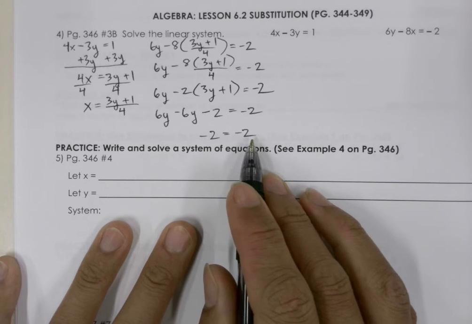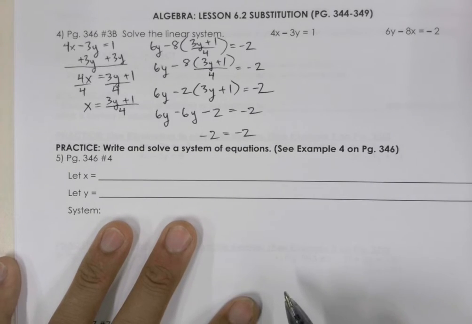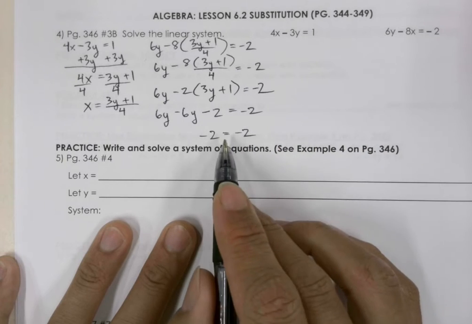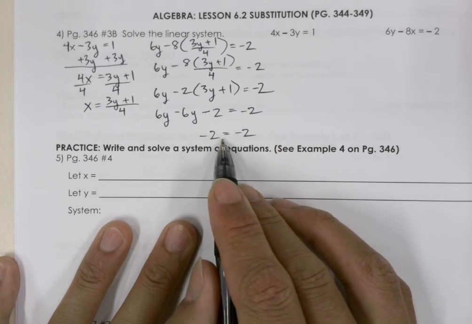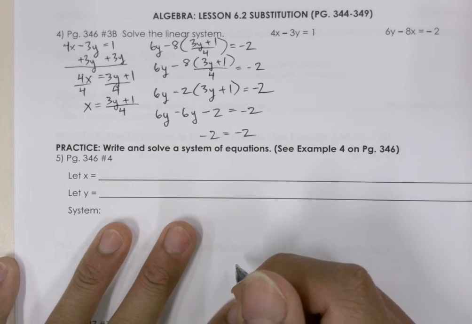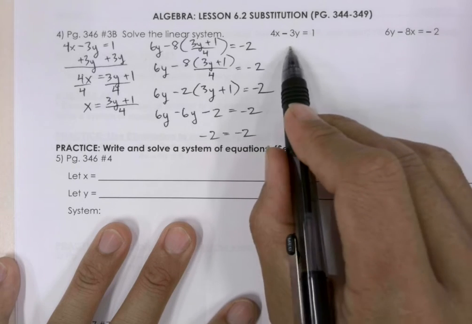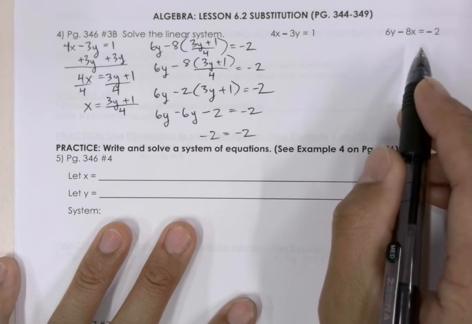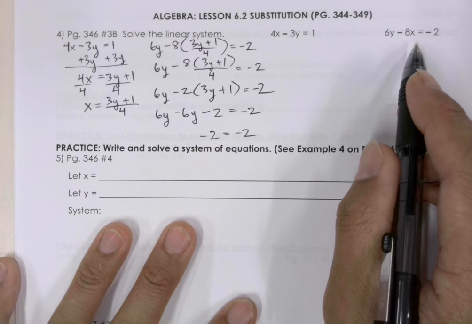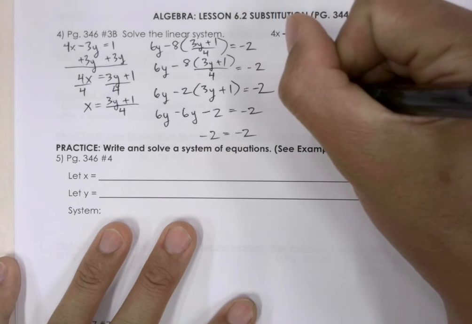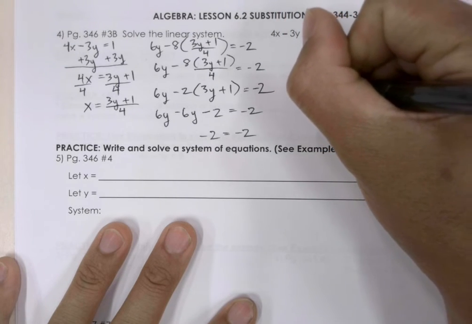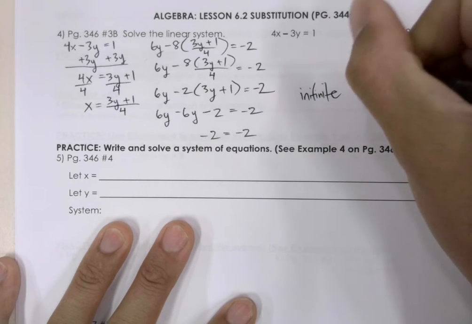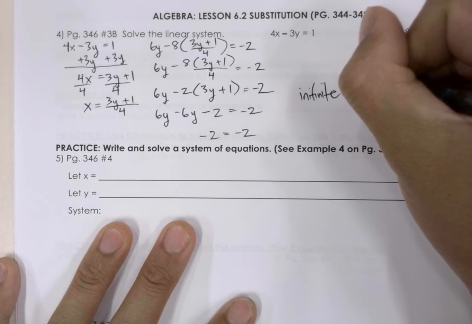So what do you need to ask yourself? Is it a true statement or is it a false statement? This is a true statement. Negative 2 is equal to negative 2. So what does that mean? That means that this line and this line are the same line. And so we have an infinite number of solutions.